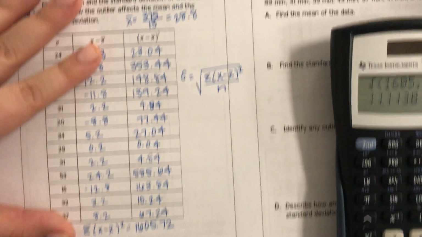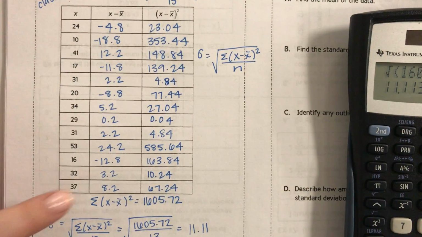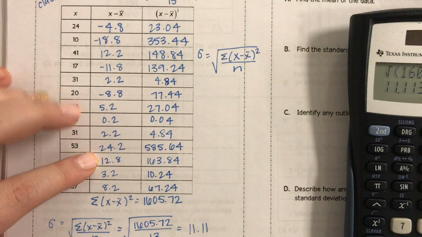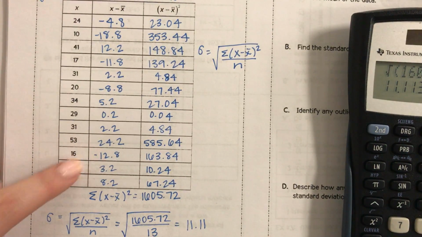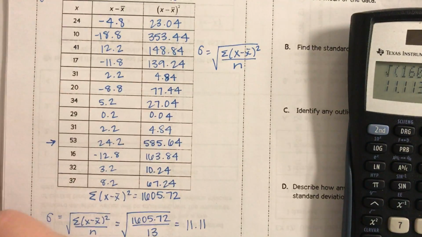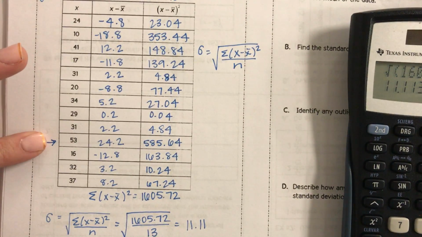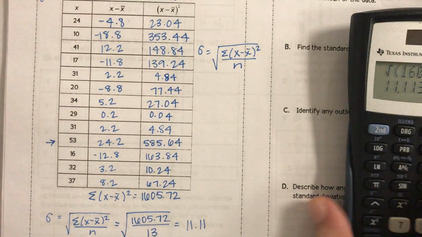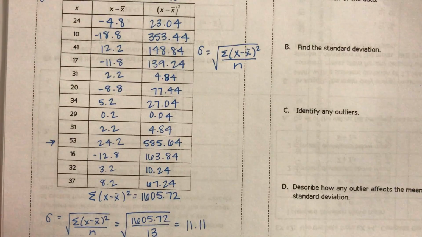Okay, so in class we'll go over, describe how the outlier affects the mean and the standard deviation. First of all, the outlier is 53, because that's 24.2 points away from the mean. So they can tell right away that's the outlier. I'm going to draw a little arrow to that. In class we'll talk about how changing that affects the mean and the standard deviation of the data. Okay, so I think we have one more example left to do, and then we'll do the other 3 in class.